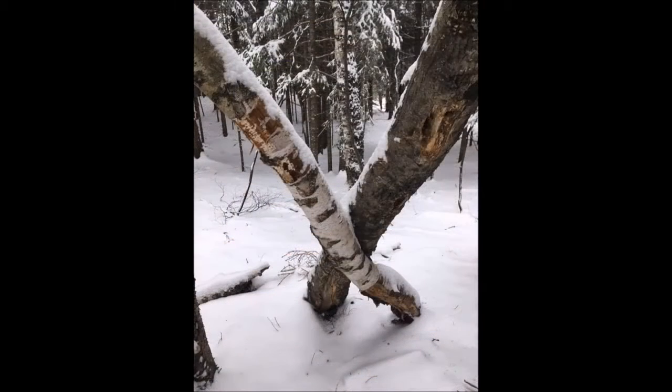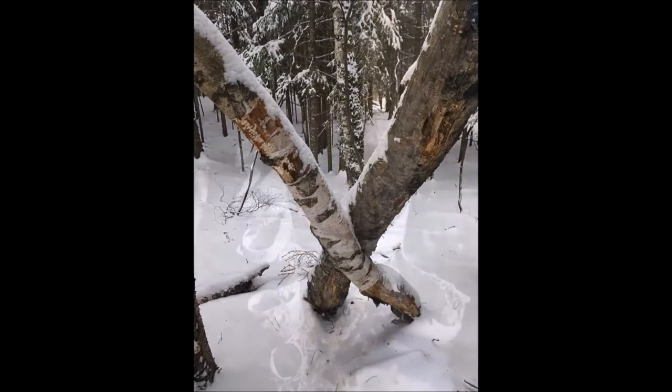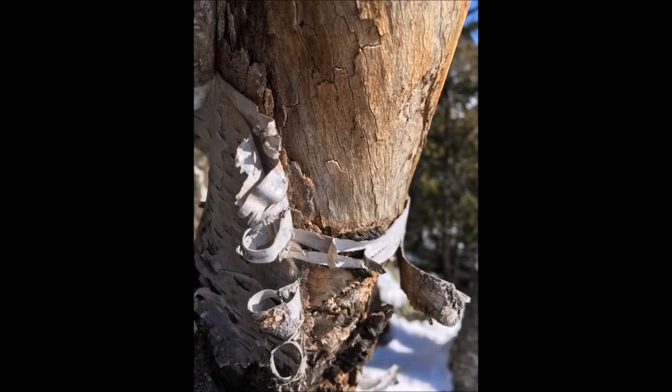Something you can get close to is the third category, bark. Tree bark is something you need to get right up close to because from a distance, a lot of tree bark looks the same. But once you get close, you'll notice all sorts of different shapes, colors, and patterns. Some trees have very distinct bark, like a white paper birch, which has white bark that peels like pieces of paper.